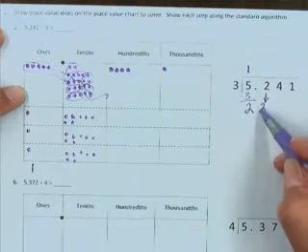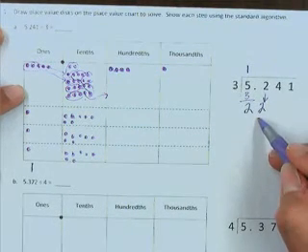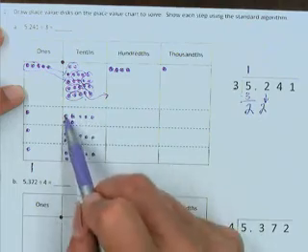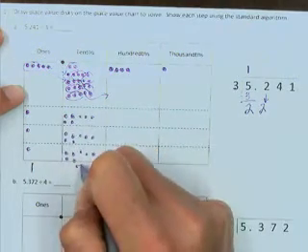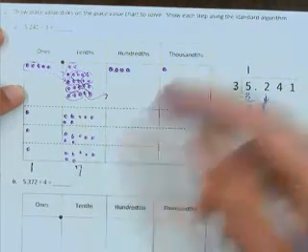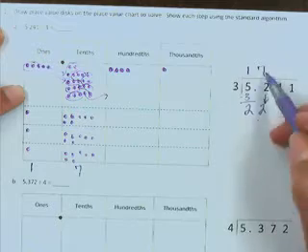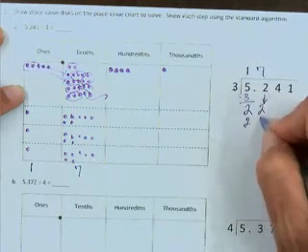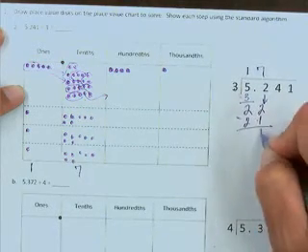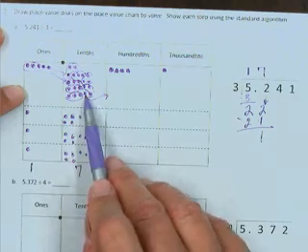Let's take a look at what we got here. 3 times what gets us close to? Let's see what we got. 5, 6, 7. So there's 7 here in each group. Therefore, this is probably going to be 7. 7 times 3 is 21. We subtract. We have a 1 left over. Oh, we have a 1 left over also.